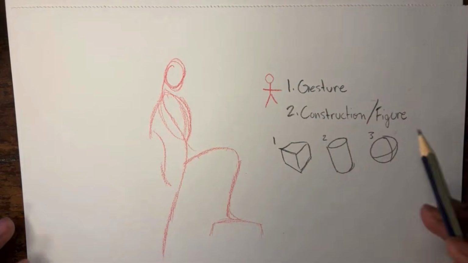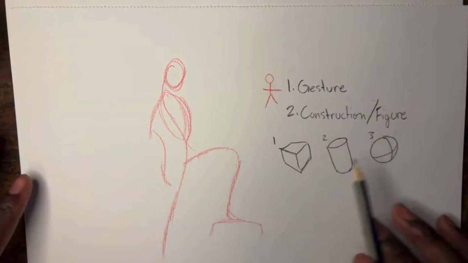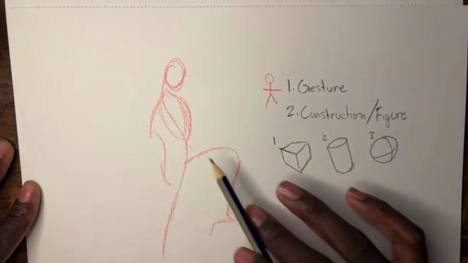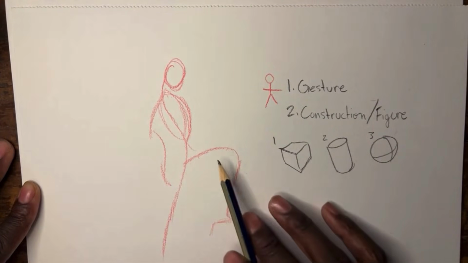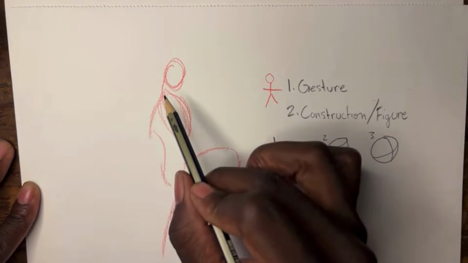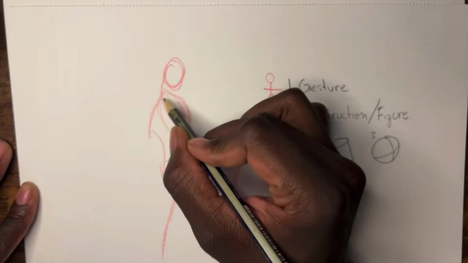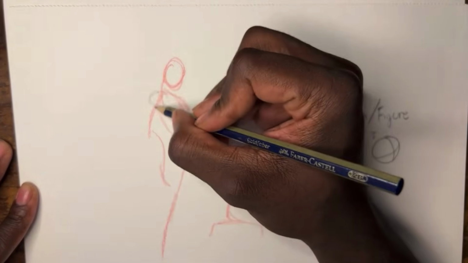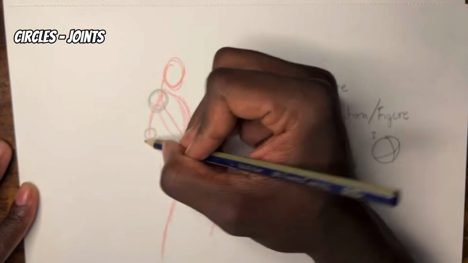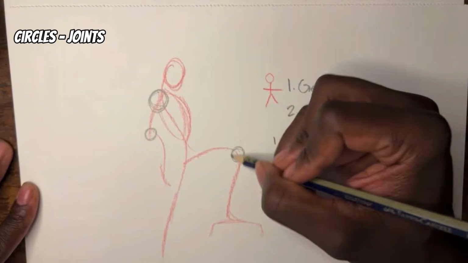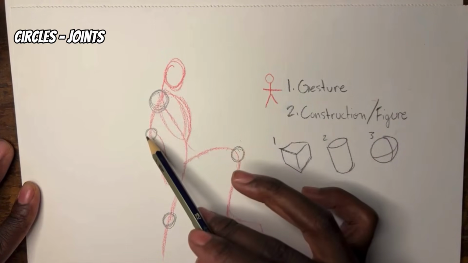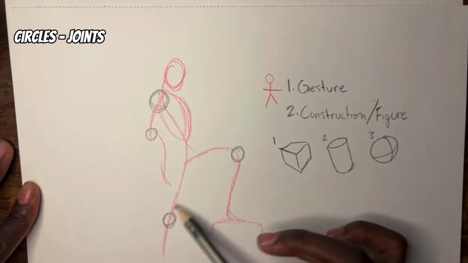And let me just show you how the body is made up of these shapes. So we have our advanced stick figure, or in other words, our gesture drawing. What we can do is I use circles for the joints. So where are these joints at? We have our shoulder joint, our elbow joint, and our knee joints.